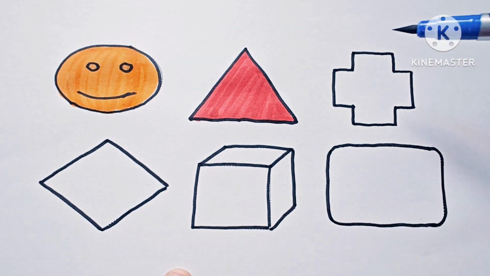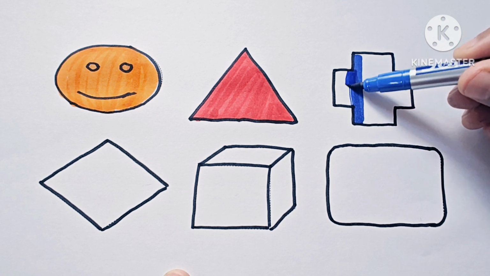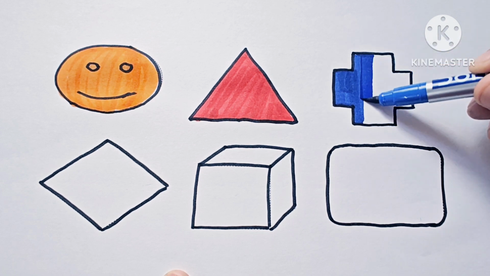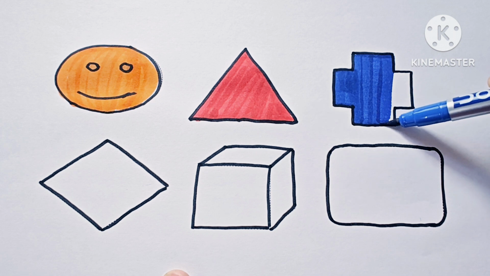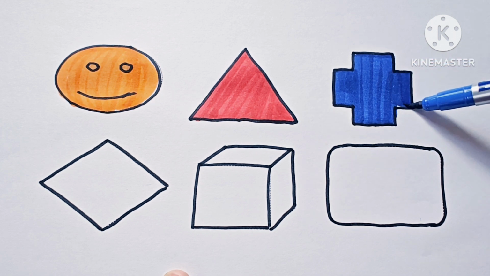This is blue color. And this is a symbol. This is cross. It looks like addition. Cross. It is a symbol.